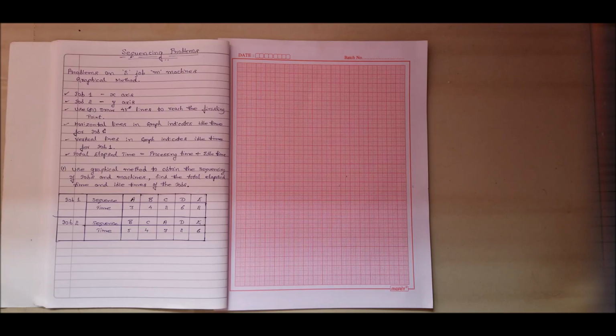While moving with an angle of 45 degree, we can create many paths. That will be clear once we solve our first problem. And finally, from the graph, we should find the total elapsed time. The formula for total elapsed time is processing time plus idle time. The definitions of total elapsed time, processing time and idle time are all discussed in our first lecture on sequencing.